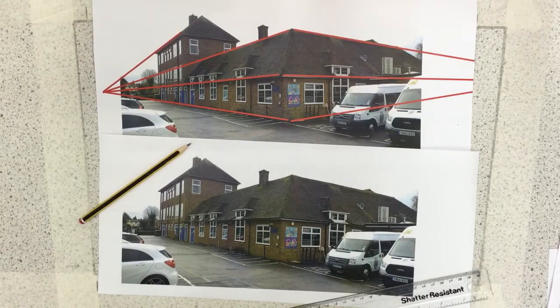Okay, welcome back. This is another video where I'm going to discuss perspective drawing. The videos we've looked at in the past, I've talked about 1-point perspective. Today I'm going to talk about 2-point perspective. I'm going to say what the differences are.